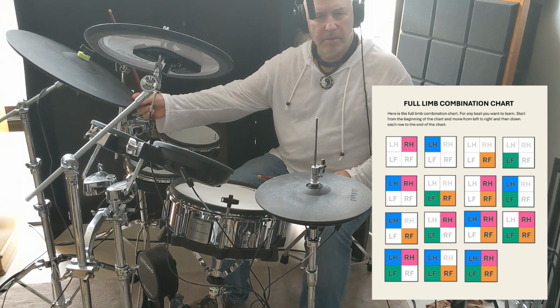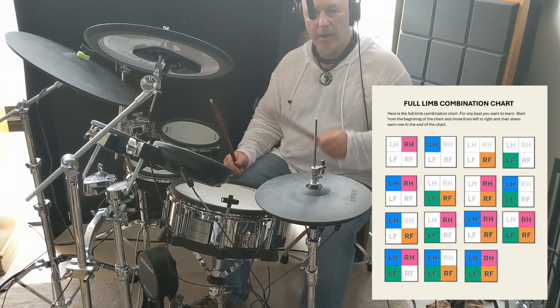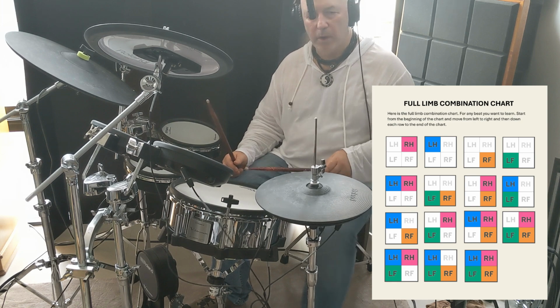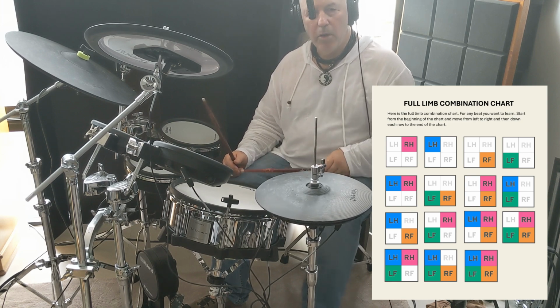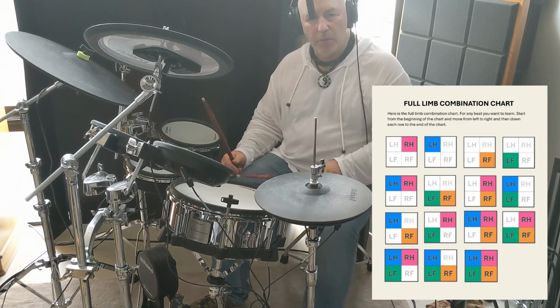Right? The next one is left hand and left foot together. 1, 2, 3, 4. 1, 2, 3, 4, like that.